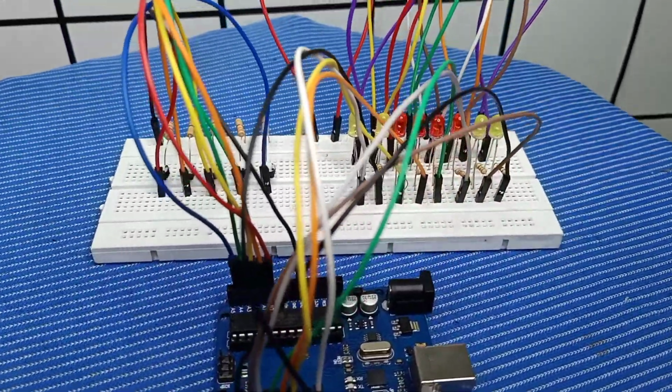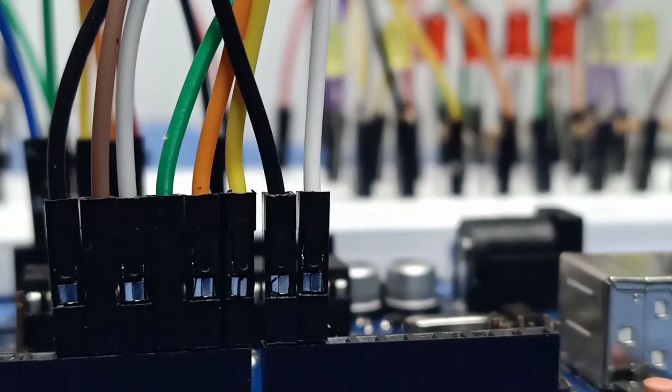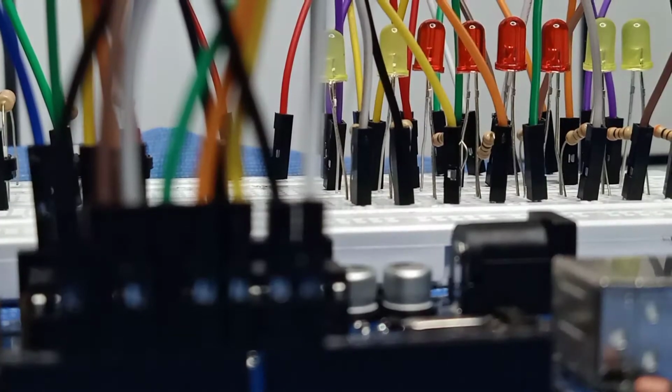Make sure that the connections of the components as well as the LED terminals are followed according to the schematic diagram.